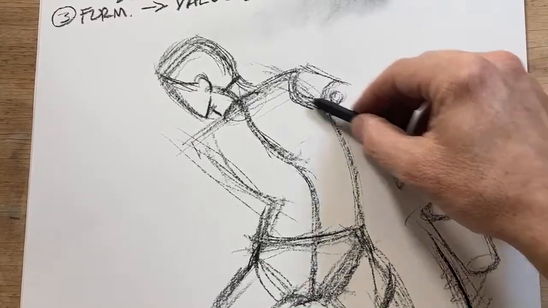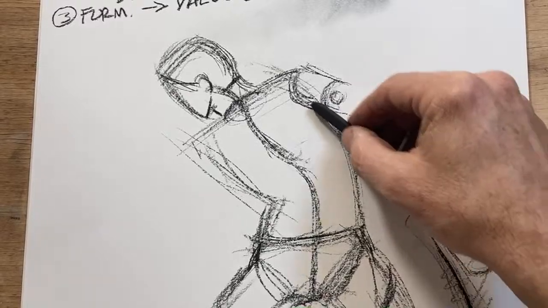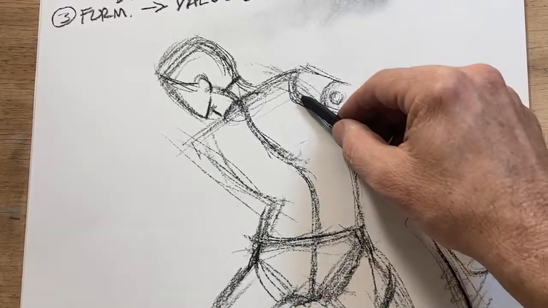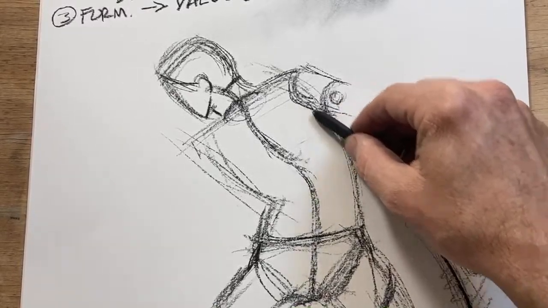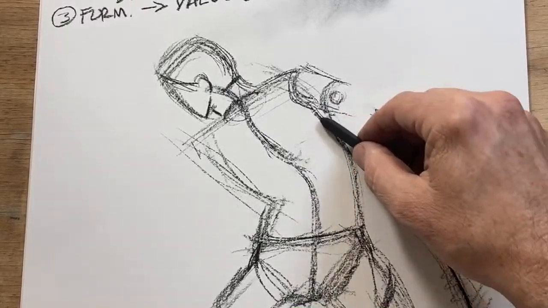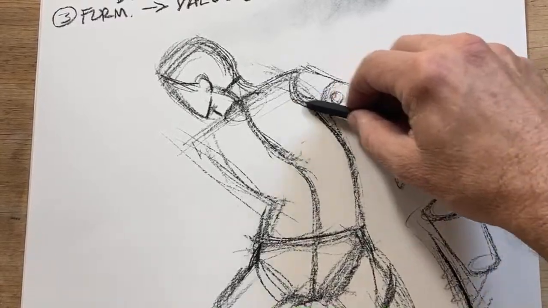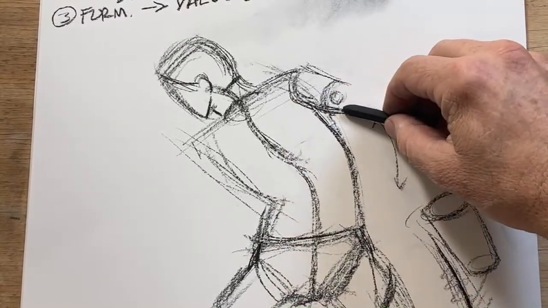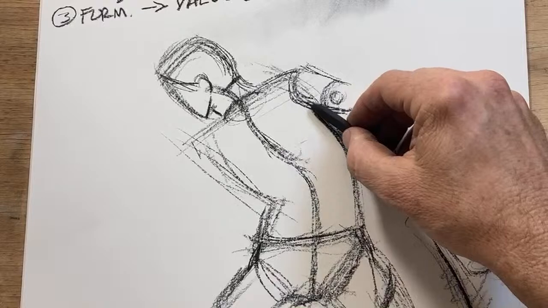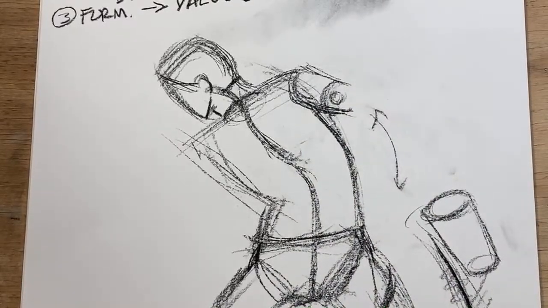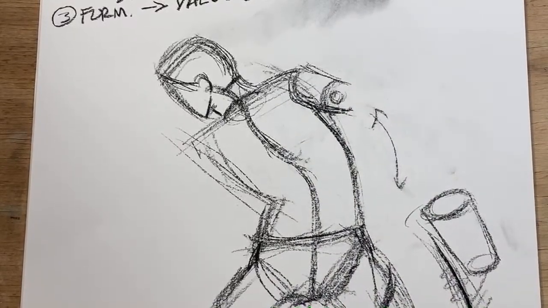His arm, this is coming out. Let's thin out his rib cage a little bit, because I noticed that I need to do that. This needs to sweep upwards. Now, one thing I'm looking at is the negative shape. So if we look, I'm going to zoom into this. Negative shape.